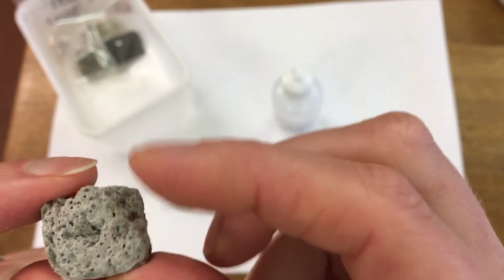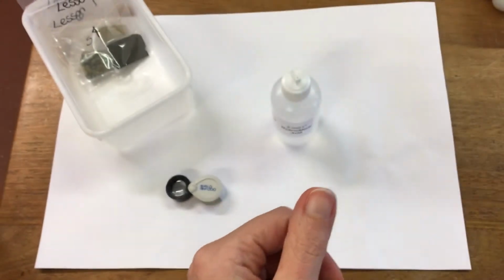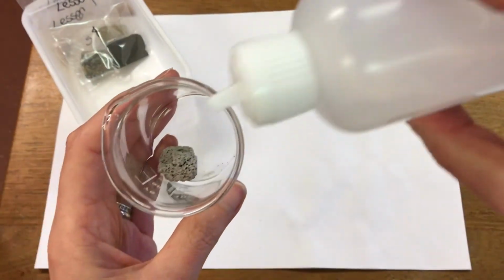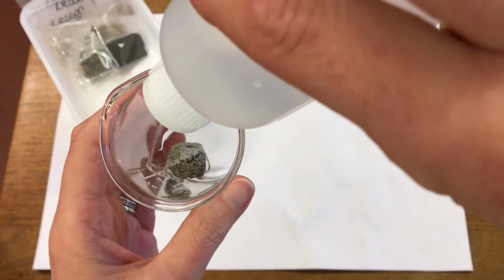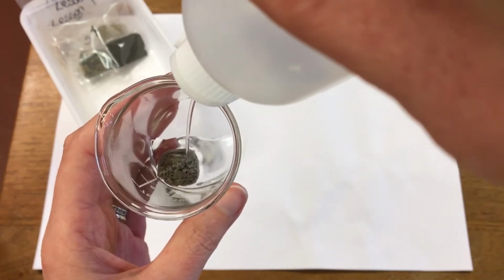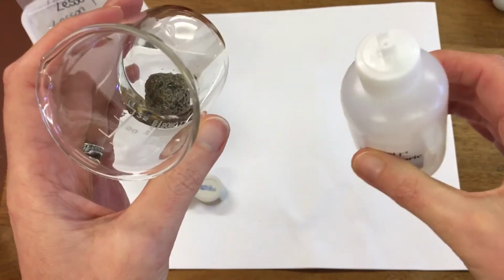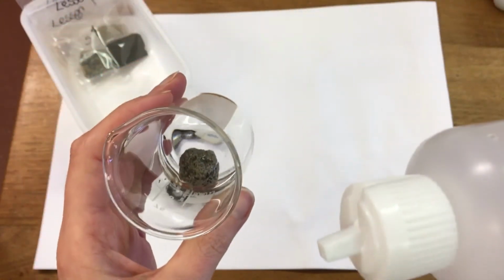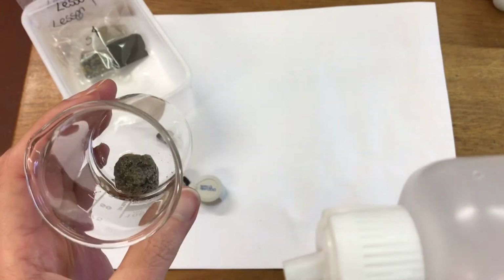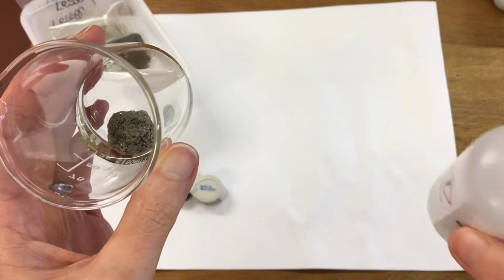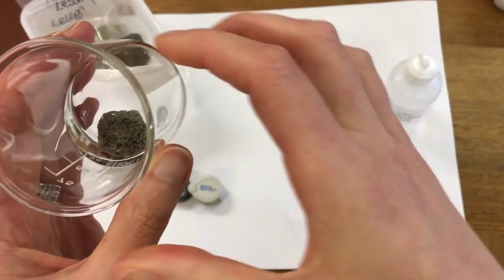So again, let's test this one with some acid. So no real fizzing with this one.